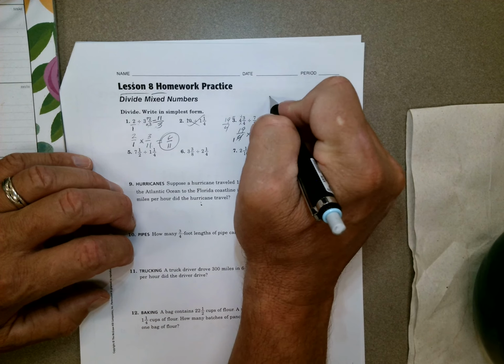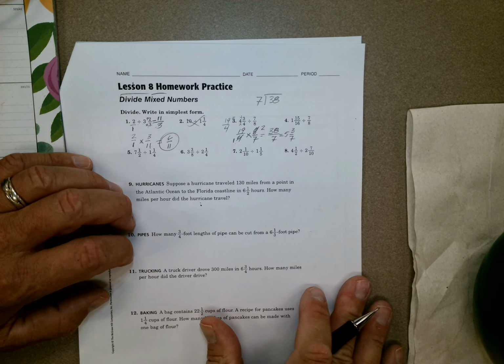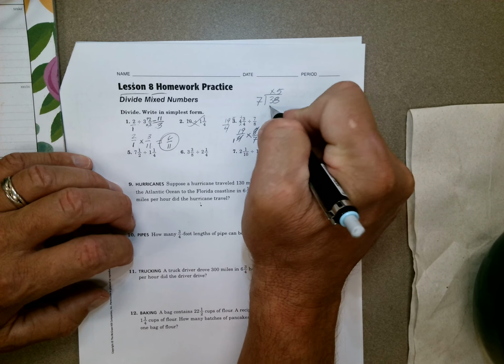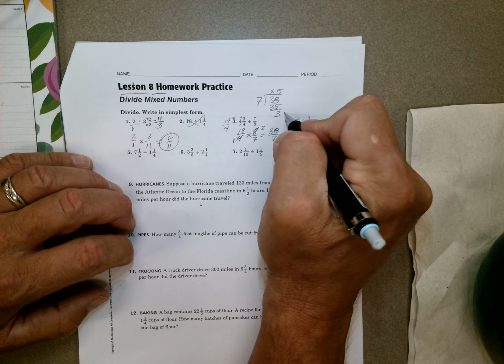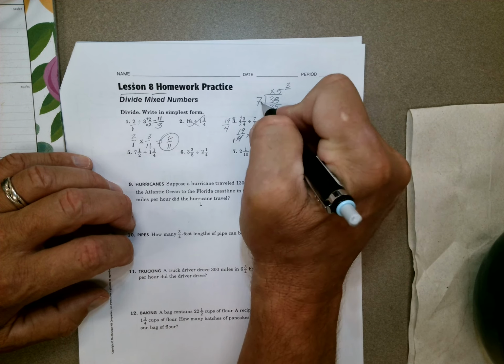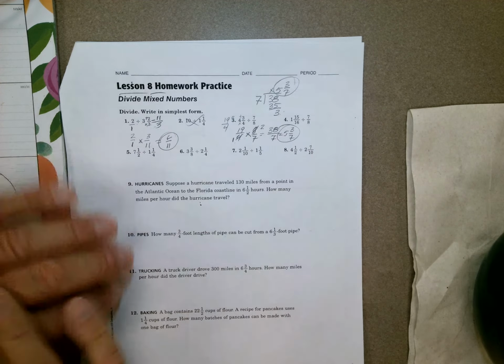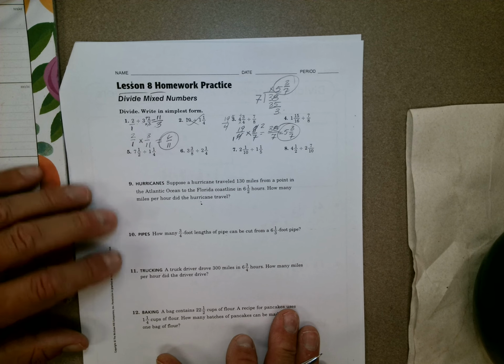If you have trouble with that, take 38 and divide it by 7. 7 will go into this 5 times, which is 35. Subtract and get 3. 3 is our numerator, and our denominator doesn't change. So we get the same answer there. How you feeling so far? All right.